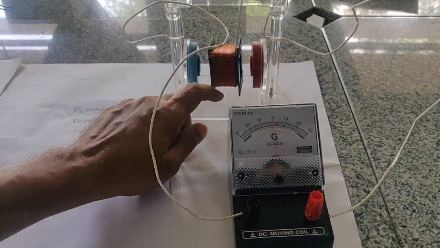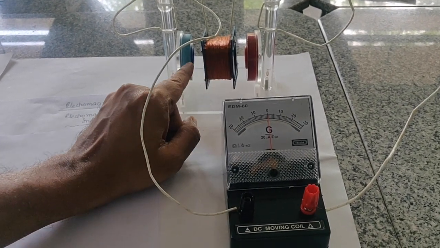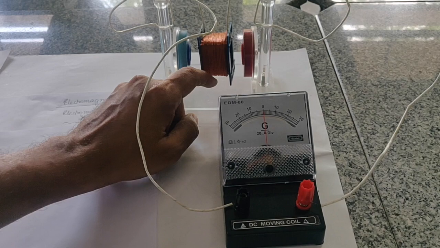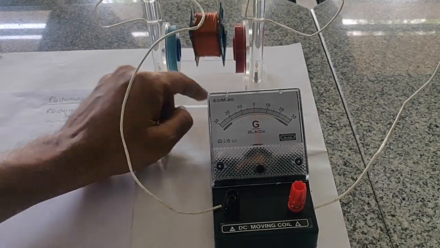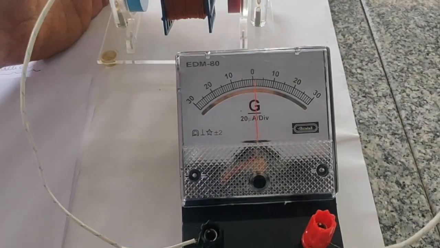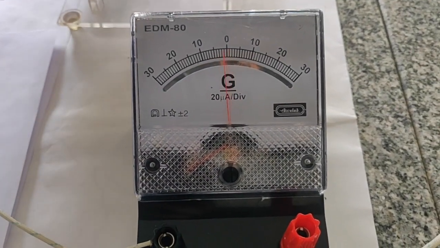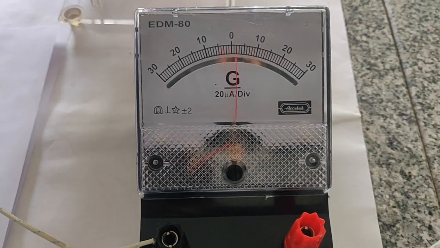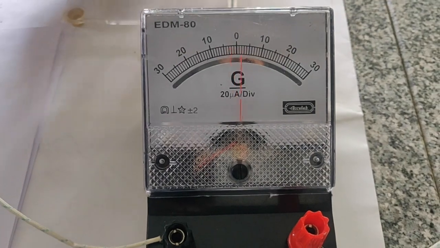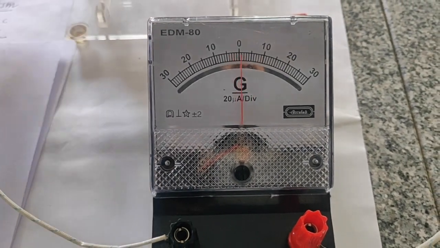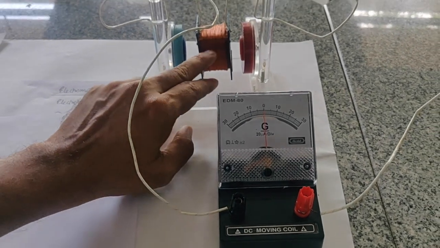Now you can see the magnetic field lines going inside this core. As we put this into oscillation, you can see that the galvanometer needle starts to move. It is oscillating in both directions. So this is the basis of your AC current, wherein the magnetic field is changing.